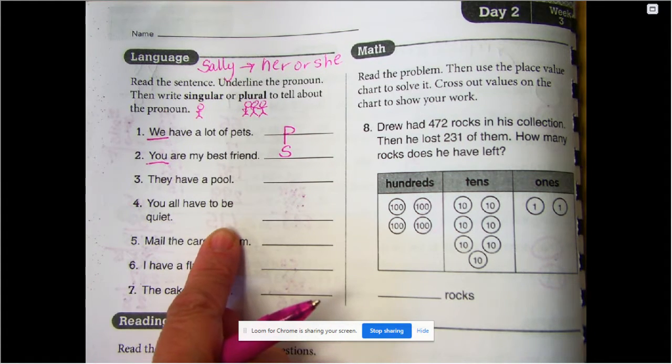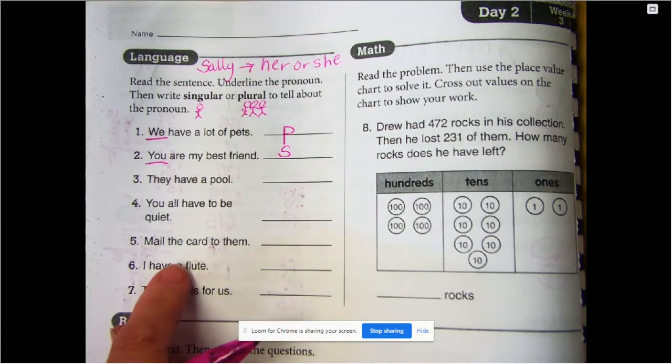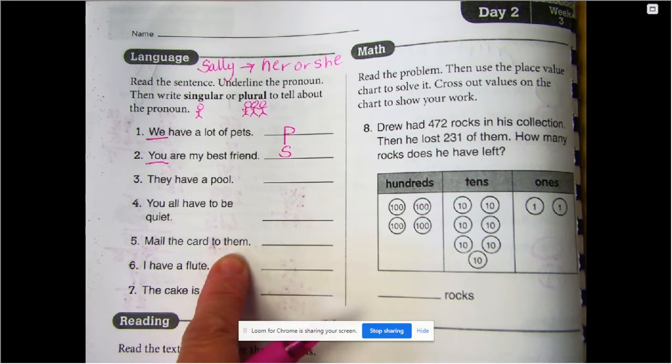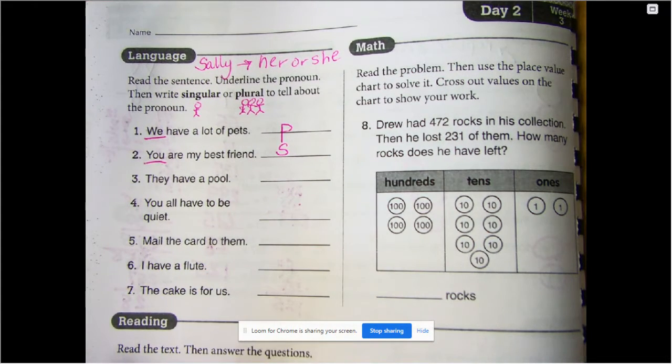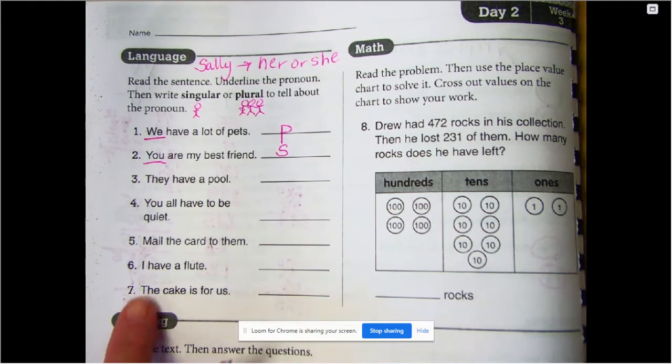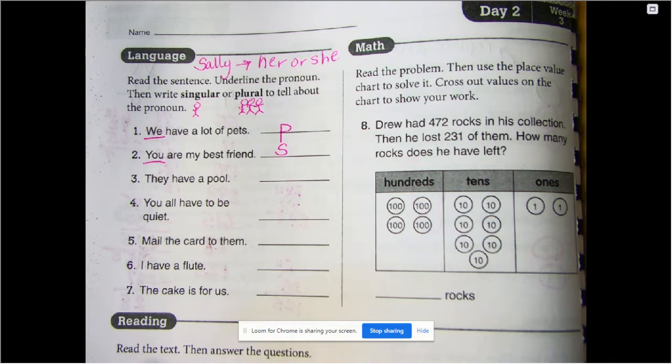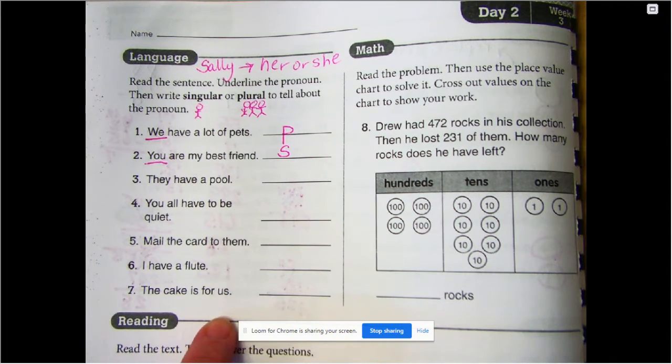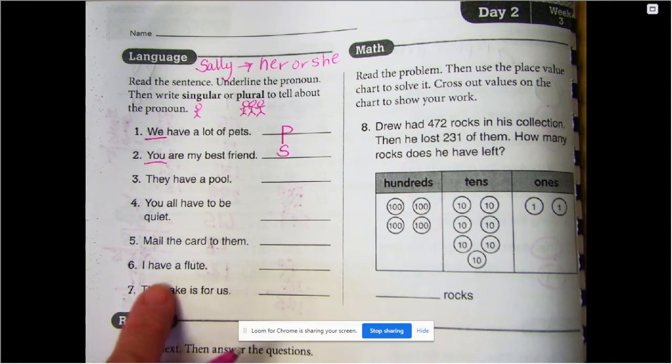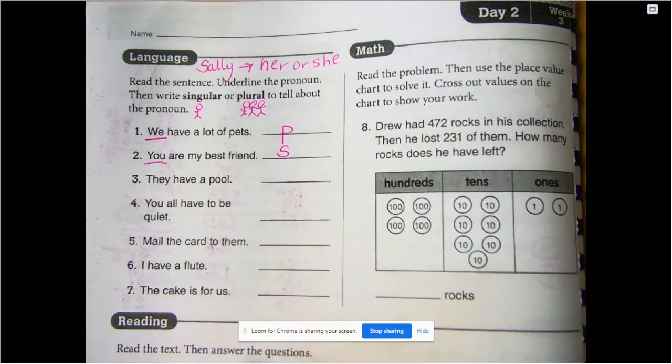Is that singular or plural? And what's the pronoun? Number 5, mail the card to them. What's the pronoun? Is it singular or is it plural? I have a flute. And the cake is for us. So find the pronoun in both sentences and then whether it's singular or plural.